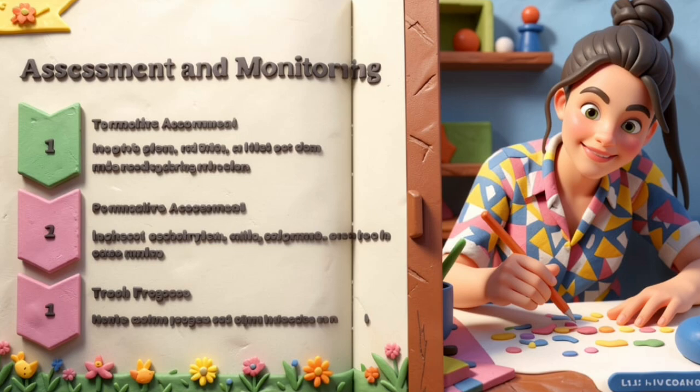Assessing vocabulary in the secondary stage. As we know, assessing vocabulary is an essential part of language learning. It helps measure how well students understand, retain, and use new words in different contexts. Effective assessment also guides teachers in improving instruction and supporting learning needs.